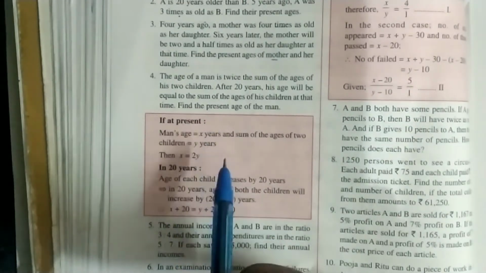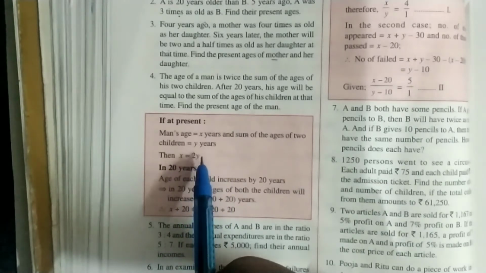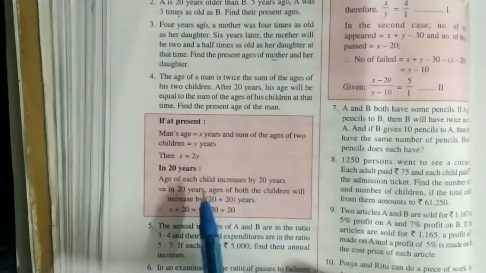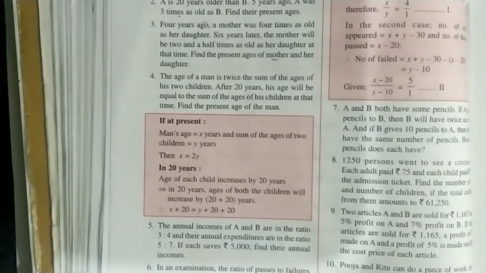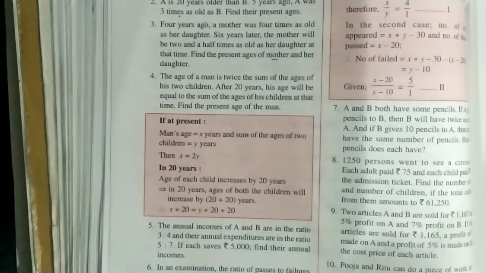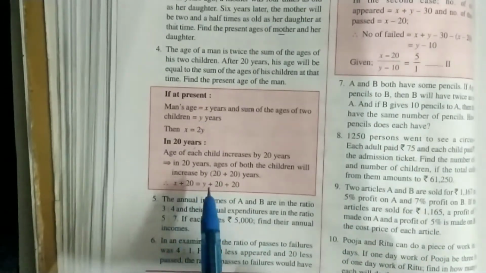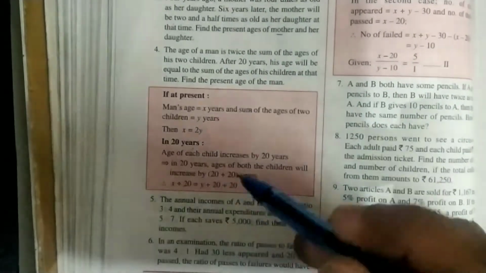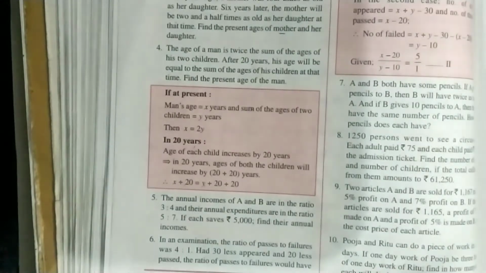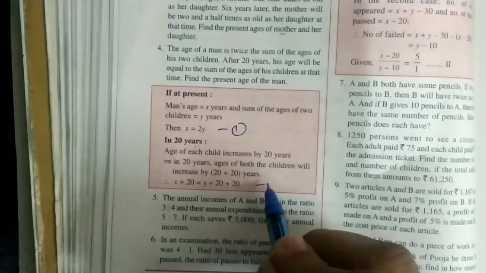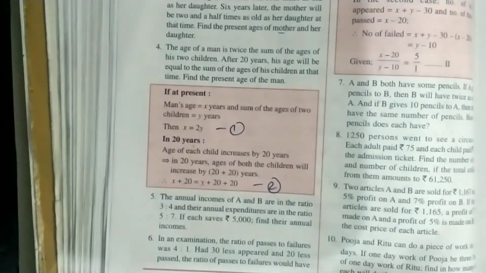So the present scenario is x is equal to twice of y. After 20 years, the man's age will increase by 20 years and the children's age will increase by 40 years in total, because both will be plus 20. So x plus 20 is equal to y plus 20 plus 20. From here we will obtain the second equation. So already given in the hint, this will be your equation number 1, and from here you will get equation number 2. Just solve these two equations, you will get your answer.